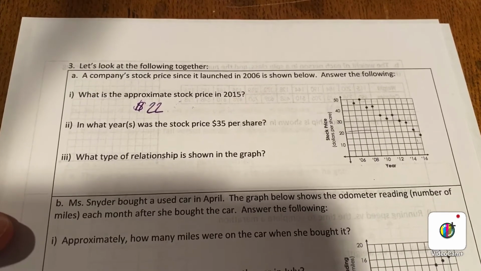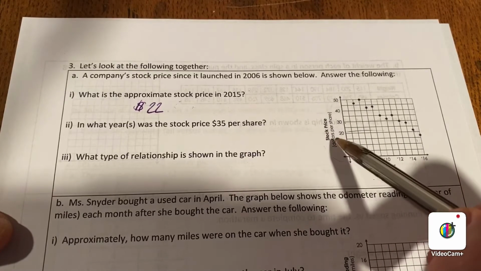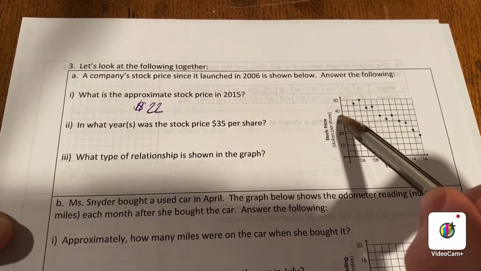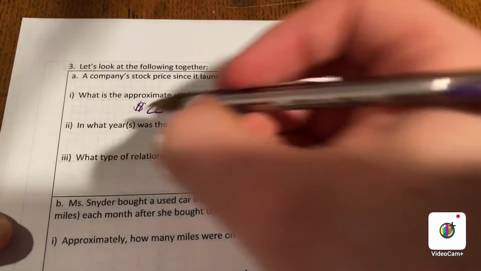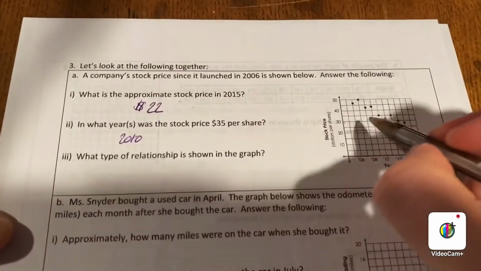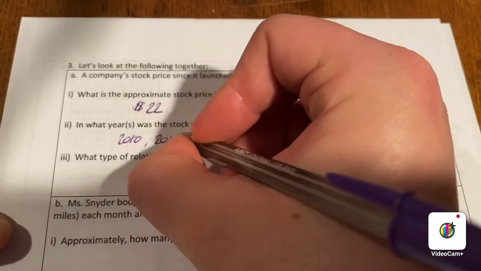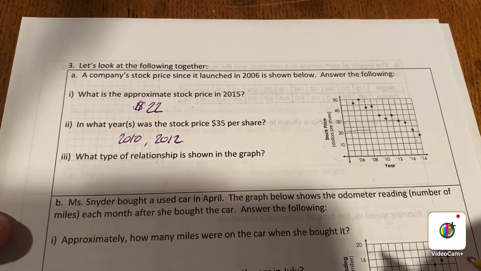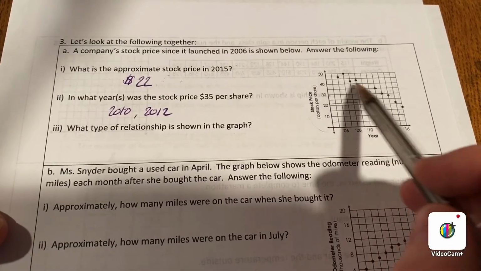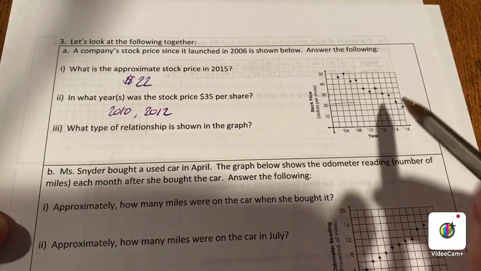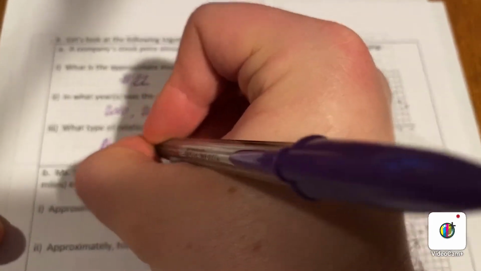In what year was the stock price $35 per share? So now we're talking about money, which is on our y-axis. So 35, you follow it over. Well, here you come down is 2010. But if you follow it over again, there's another dot on 35, which is 2012. What type of relationship is shown in the graph? Well, it's starting up high here, and it's going in a downward direction. So if it's going down, it would be negative.